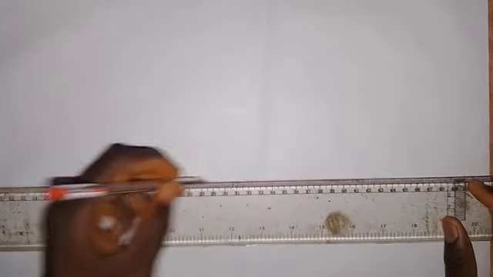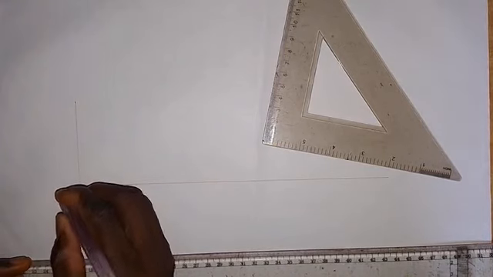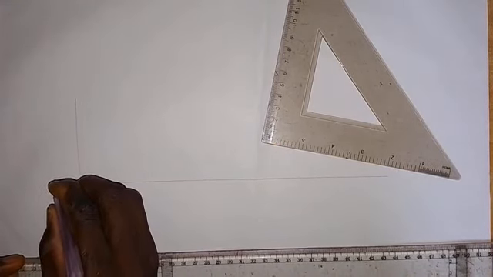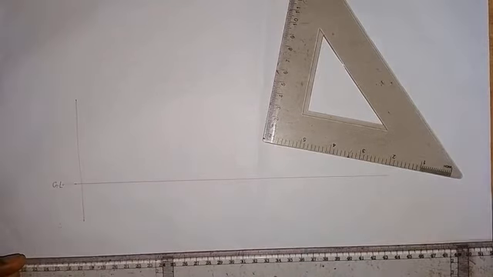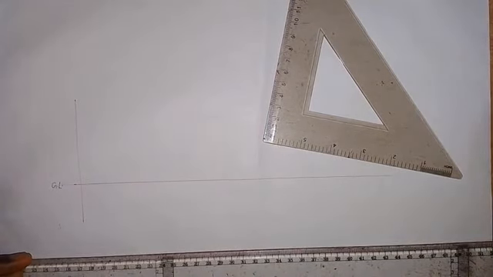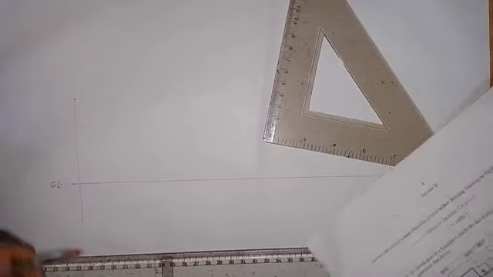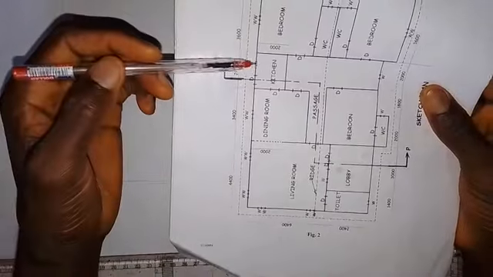Okay, so this is the horizontal line. Then I need to draw a vertical line. Just come to this side and I will draw a vertical line like this. Now this horizontal line, as I said, stands for the ground level. So ground level is labeled GL in our drawing. So GL, you have to indicate it. Very, very important. Now this vertical line that I drew stands for this wall here.